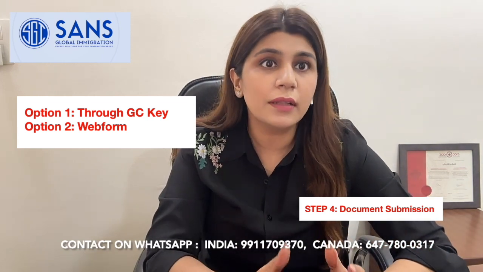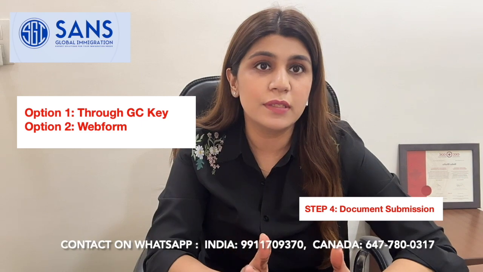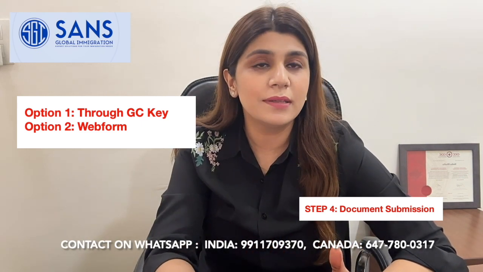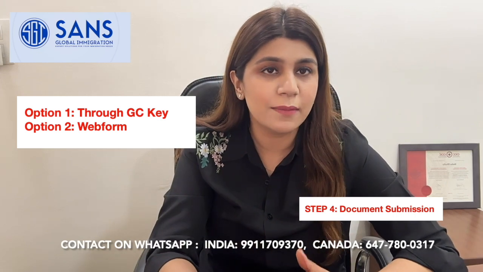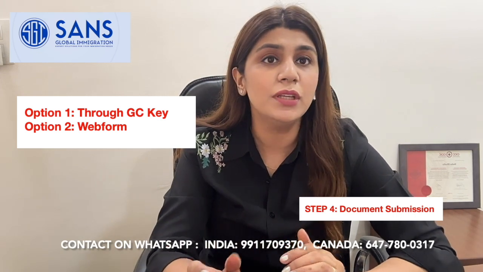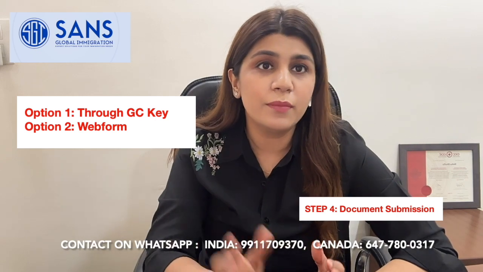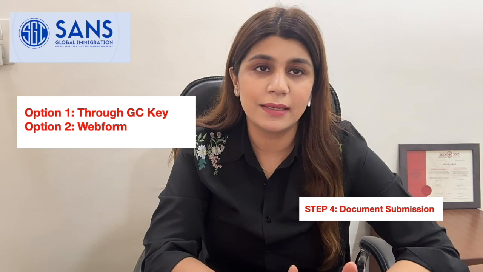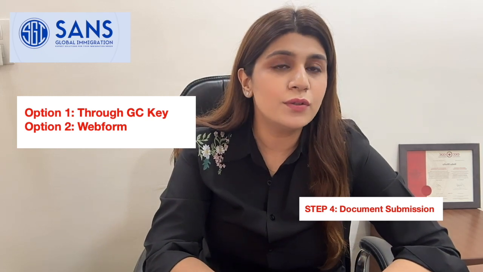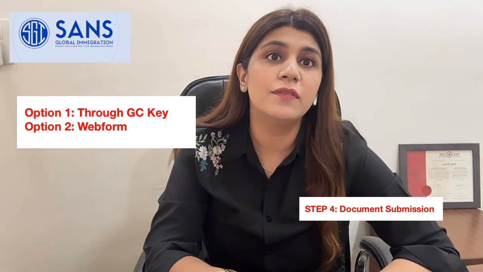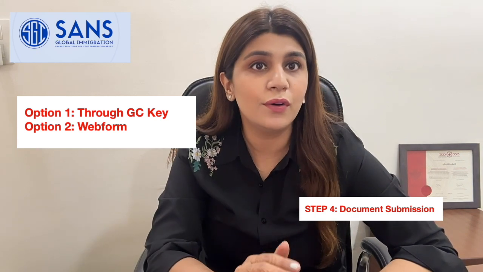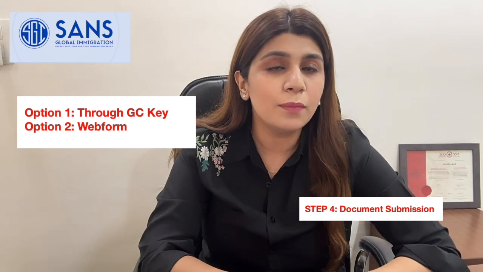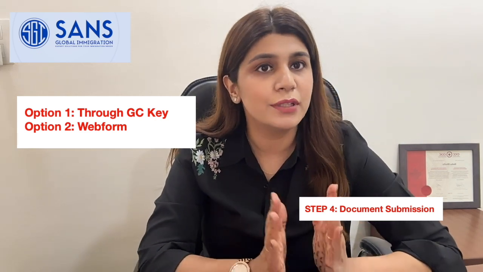But if this option is not feasible for you, what you can do is raise a web form. Using the same web form link which I have pasted in the caption, go to the web form, raise a web form and send all these documents through one web form to IRCC again. When they receive all these documents, you will get a confirmation email from IRCC that they have received your documents and they are now processing the application. So yes, these were the two options by which you can send your documents to IRCC.